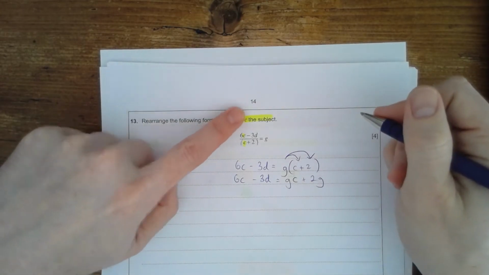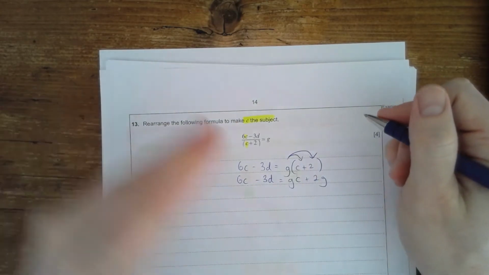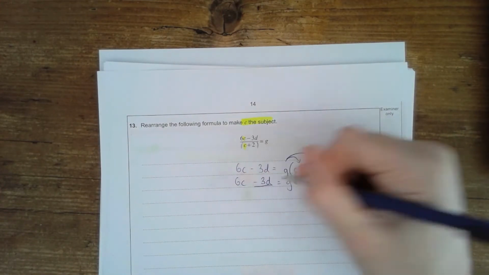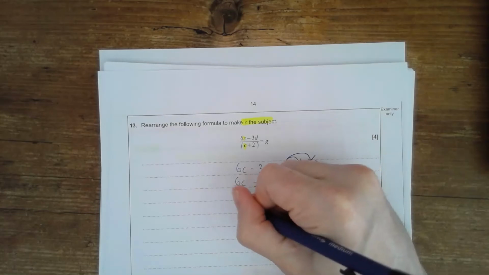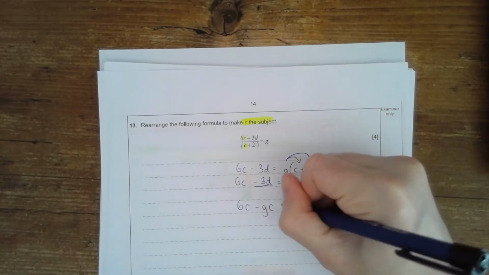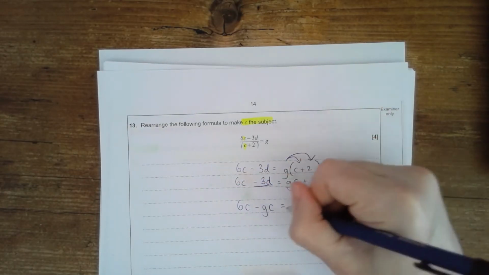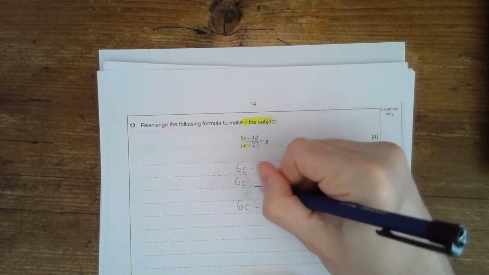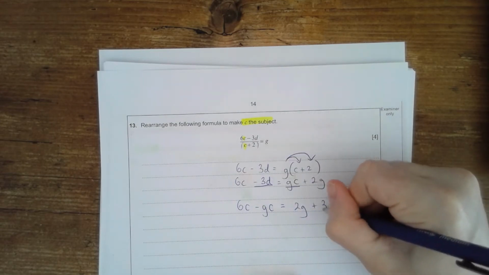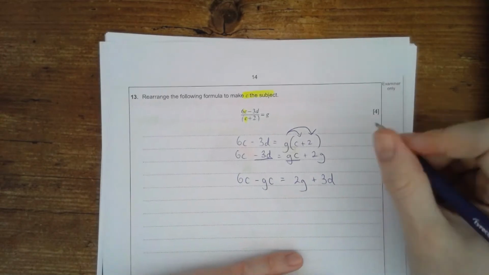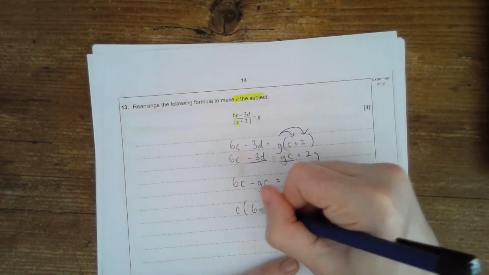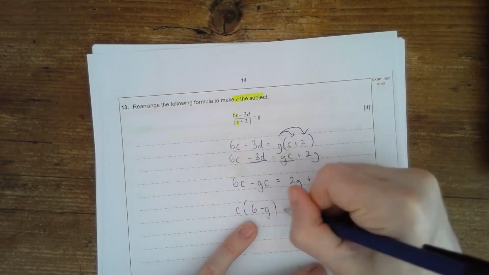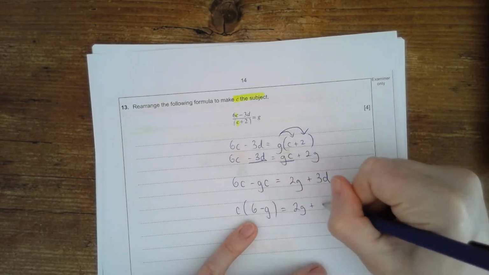Because we're making C the subject, to get C's on one side, everything else on the other. So what I'm going to do is get rid of that minus 3D, and I'm going to get rid of the GC here. So I'm going to get 6C minus GC, taking it away. And then I'm going to get 2G, getting rid of minus 3D, plus 3D. Okay? Next thing I'm going to do, now I've got C in both of those things, I'll take C out as a factor to get C bracket 6 minus G equals 2G plus 3D.